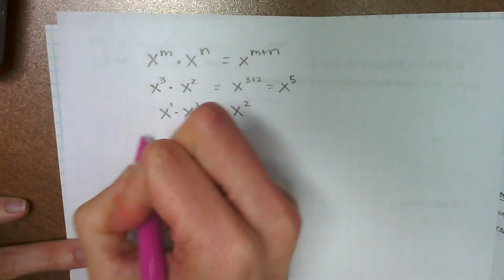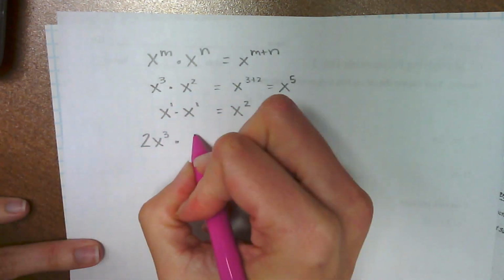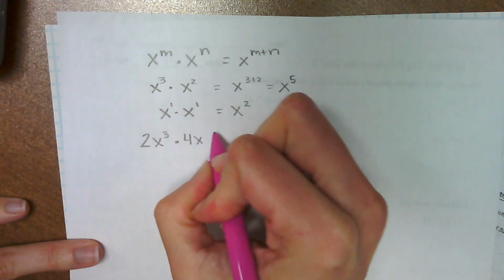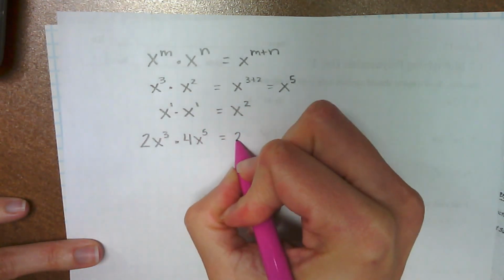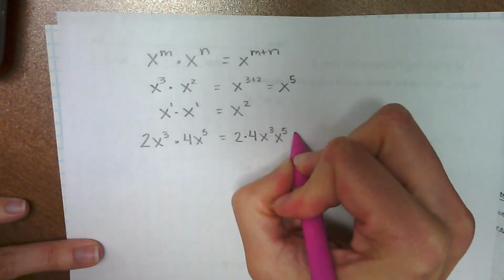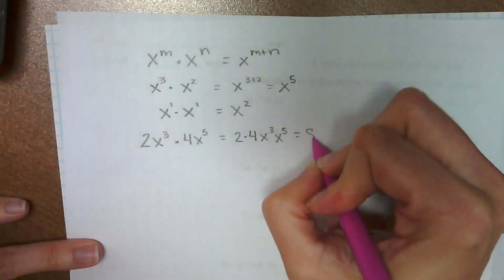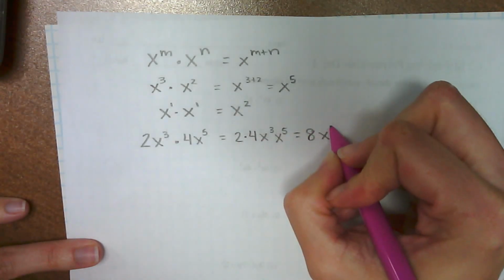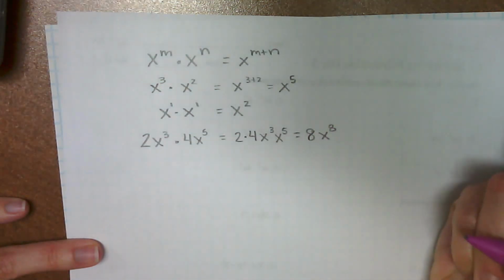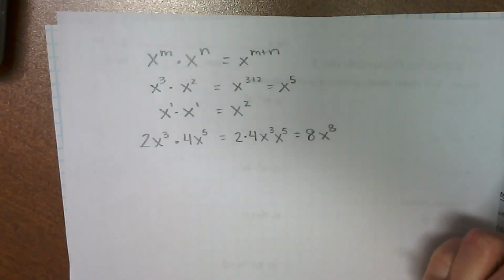We also talked about when we had coefficients, so let's say this was 2x to the third times 4x to the fifth, that we multiplied our coefficients together and we added the exponents on the variables. So this was 2 times 4, which is 8, and then x to the 8. We're going to use that rule to help us do some problems with multiplying polynomials.